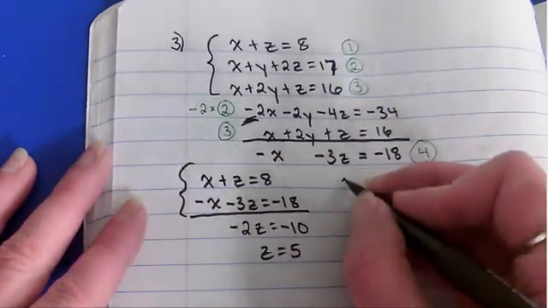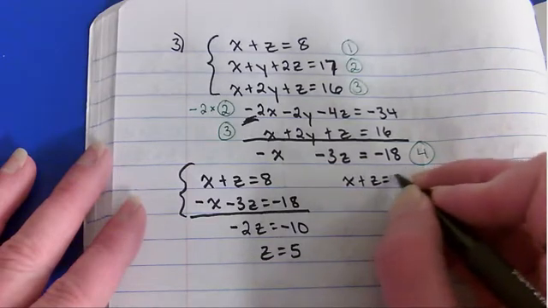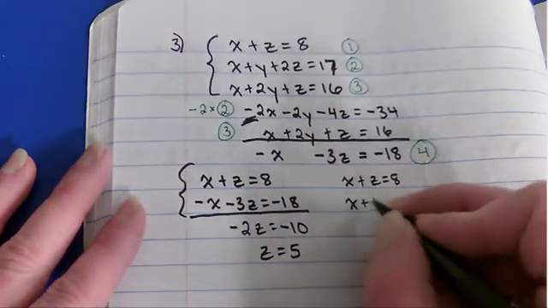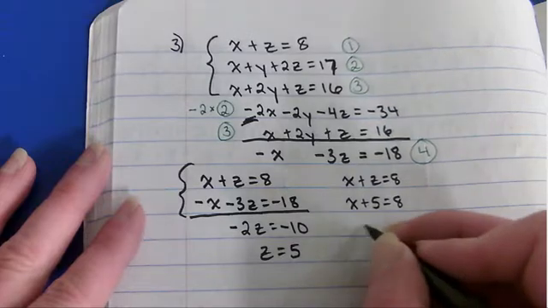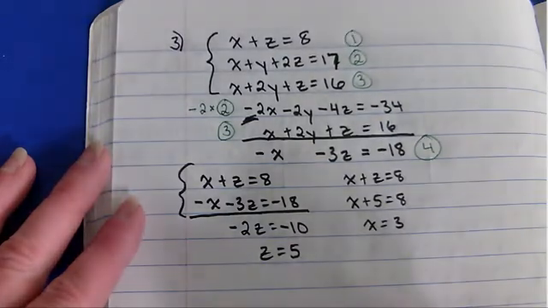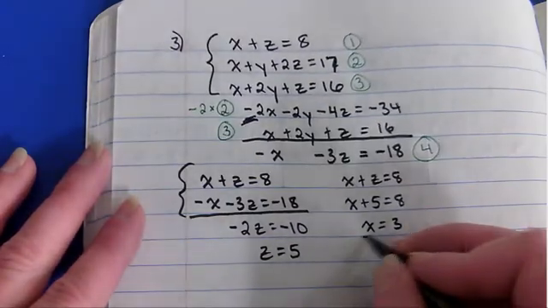How about this one? X plus z is 8. So x plus 5 is 8. So x is 3. What do I need to find now?